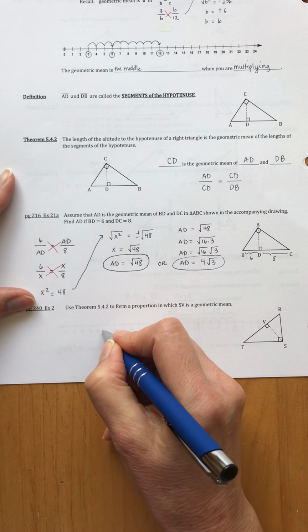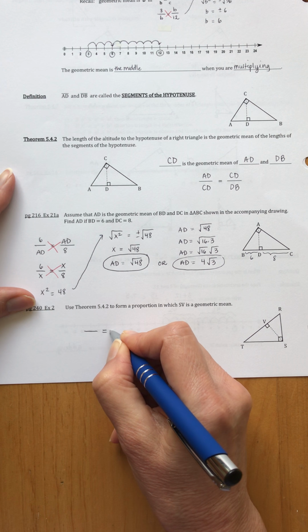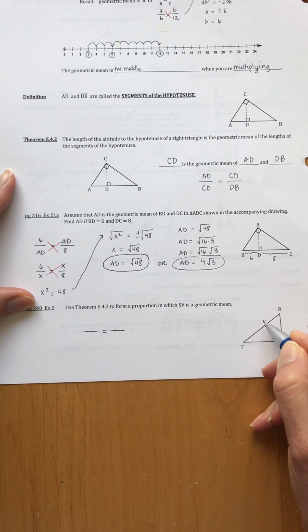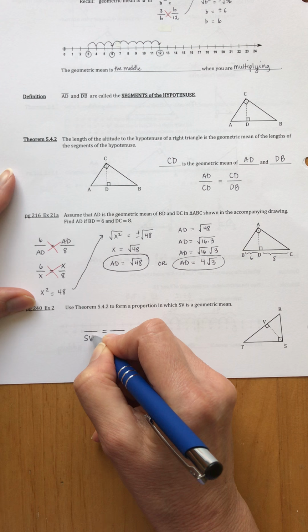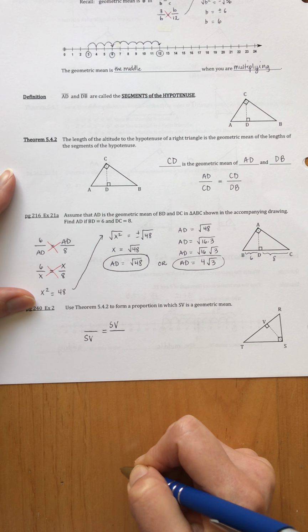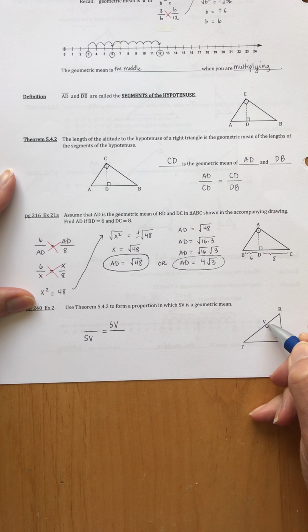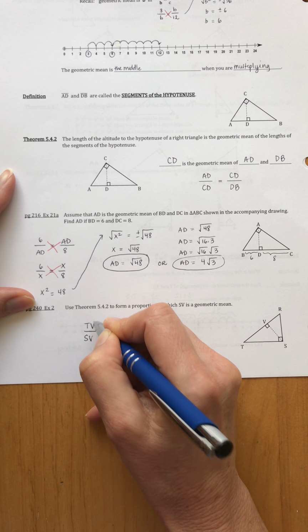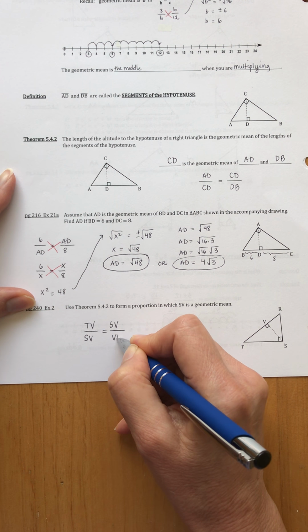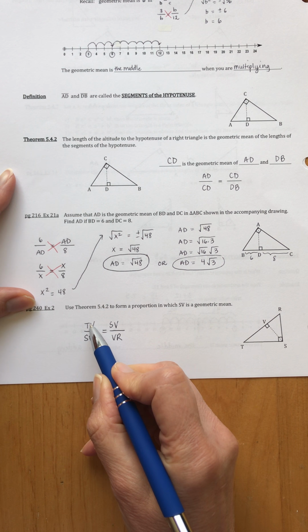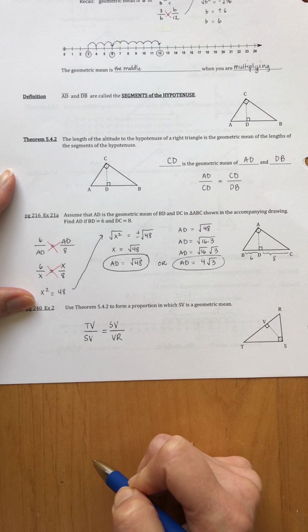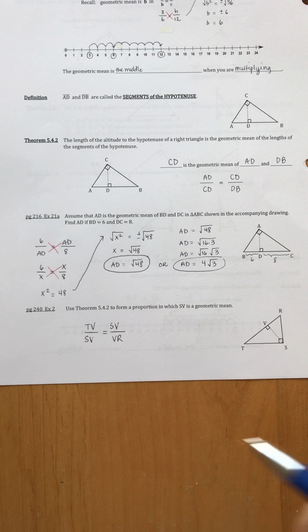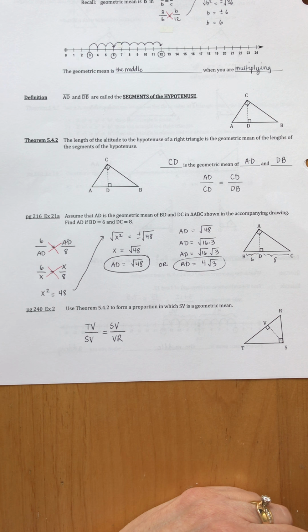So we know that we're going to set up a proportion, and SV is the geometric mean, so it goes here and here. And then the segments of the hypotenuse, which are these two, go in the other places. So TV, we'll put that one here, and VR, we'll put that one here. And it really doesn't matter. You could have put VR here and TV here. That still would work. Okay, that's it for page 2. Go on to page 3.